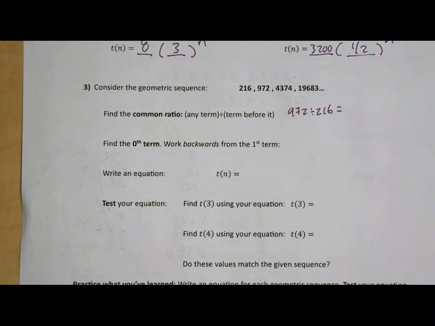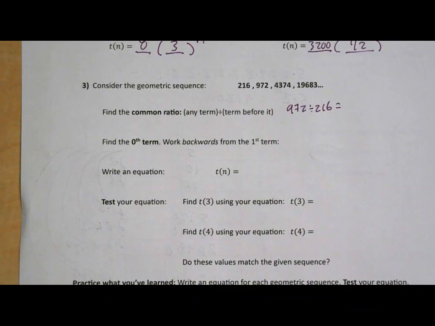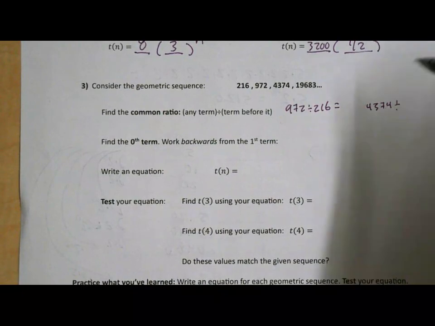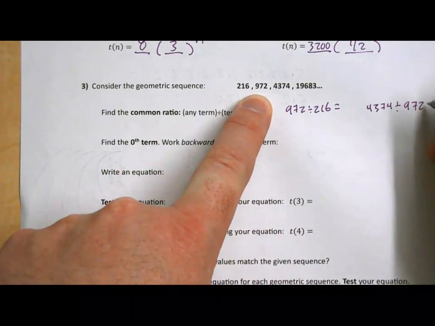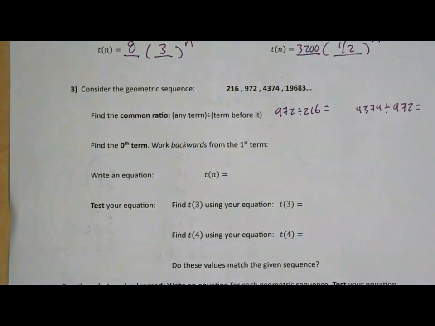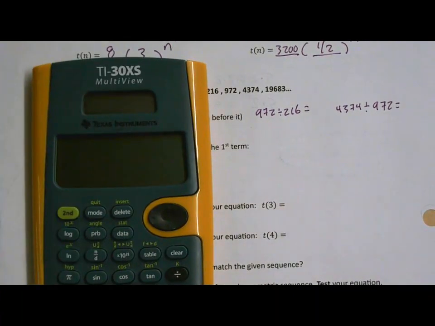I'm not going to do it for you. You guys all got calculators in front of you. Or you could do 4,374 divided by what came before that? 972. You should get the same answer if you do both of those, because it's a common ratio. Common ratio means that they are in common.